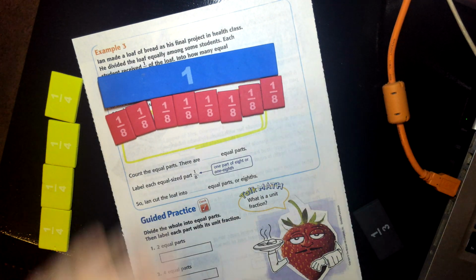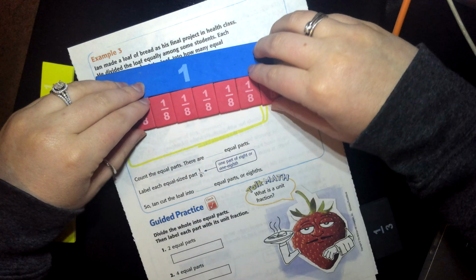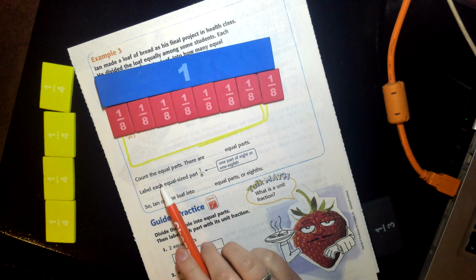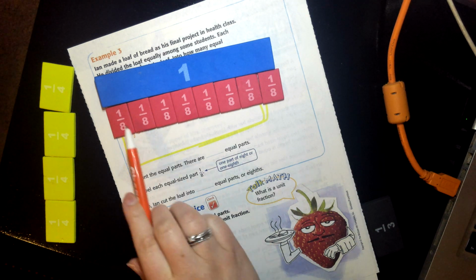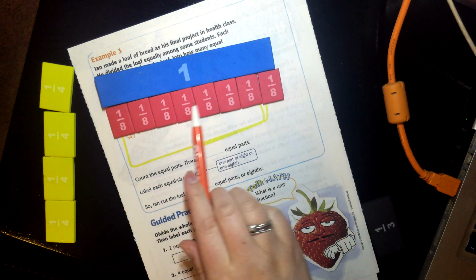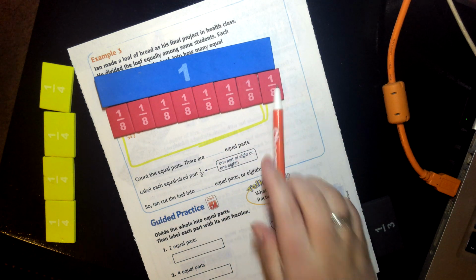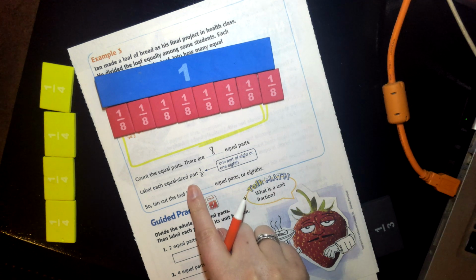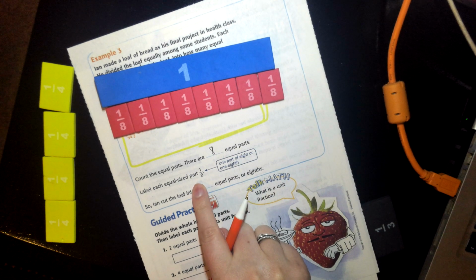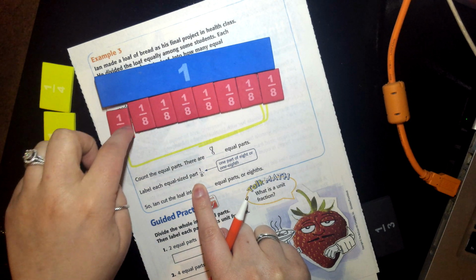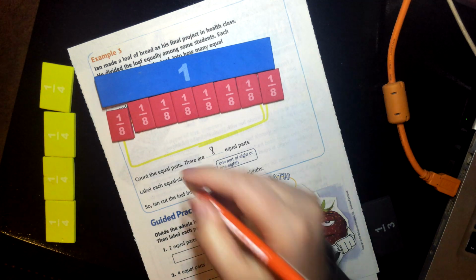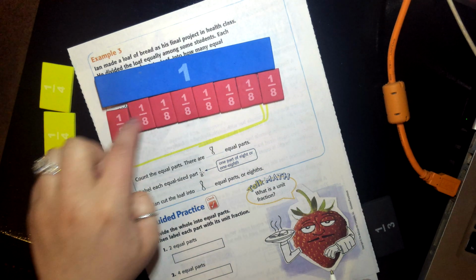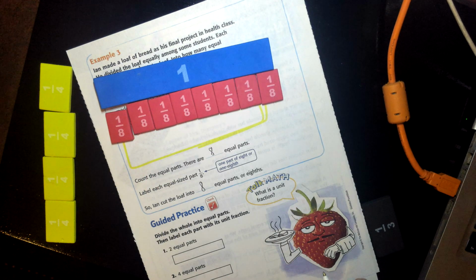So I know those aren't very straight. Let's see. That's a little bit better. Okay, so I count the number of equal parts. So I have 1, 2, 3, 4, 5, 6, 7, 8 equal parts. And each part is an equal sized 1/8, one part of 8 or 1/8. So Ian cut the loaf into 8 equal parts because I have 8 of them here.